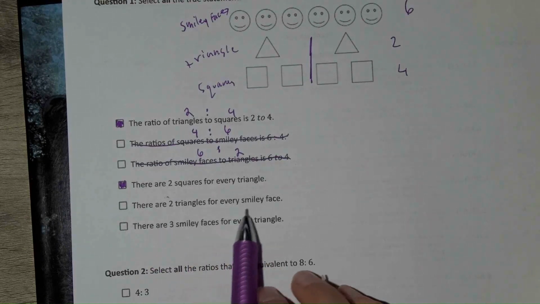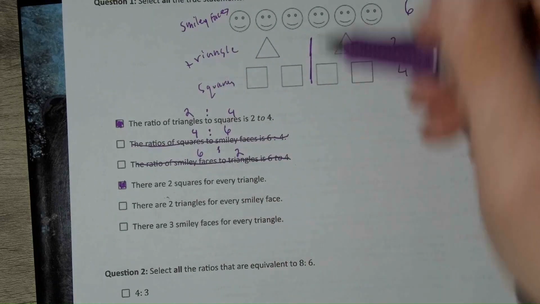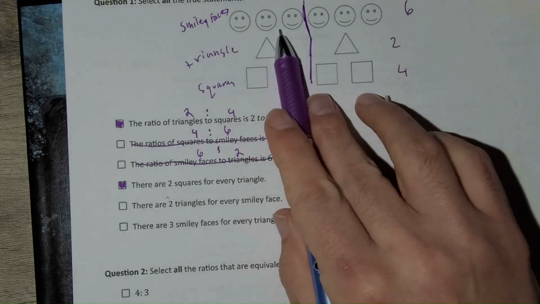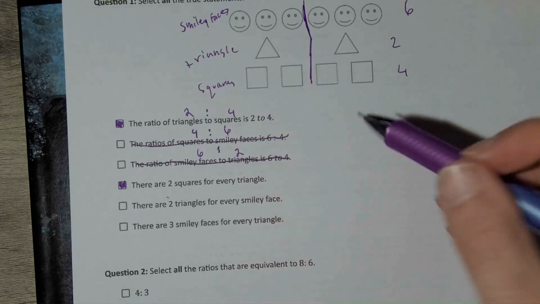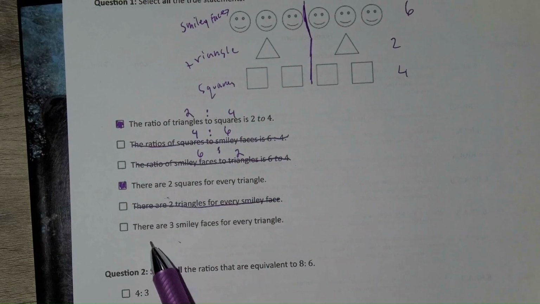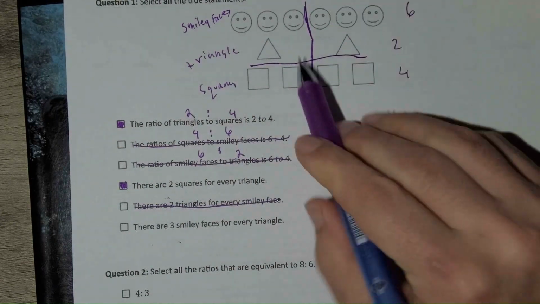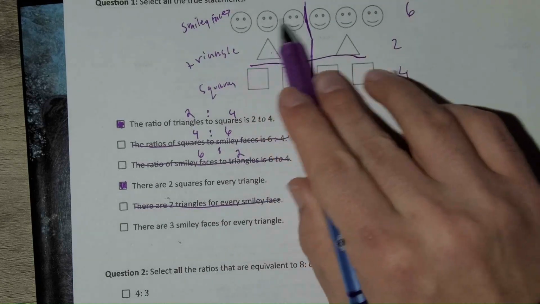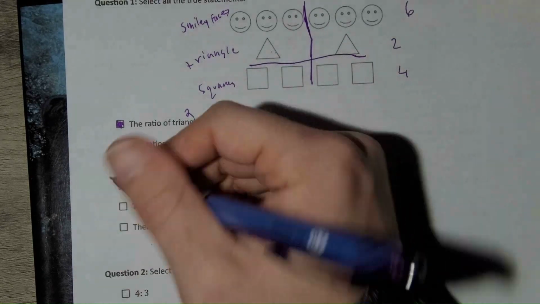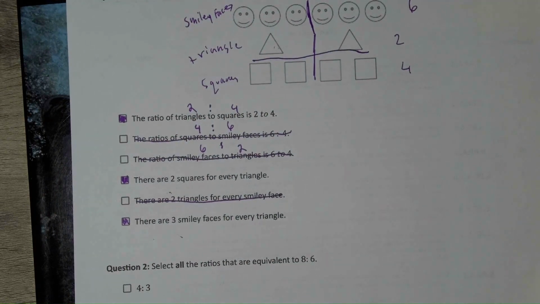There are 2 triangles for every smiley face. Well, there's 6 smiley faces and 2 triangles. There's actually 3 smiley faces for 1 triangle. So we know that that one's not your answer, which I accidentally gave the answer here, right? We can see that for every 1 triangle, there's 3 smiley faces when we cut it evenly. And so there are 3 smiley faces for every triangle. That was our next one.